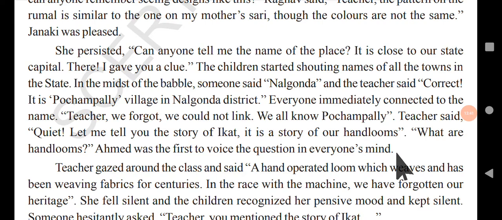So immediately the teacher said, "Be quiet, and let me tell you the story of Ikat now. You know what it is and where it is from, and now I will be telling the story of Ikat, and it is the story of handlooms." And one student, Ahmed, wanted to know the meaning of the word handloom.